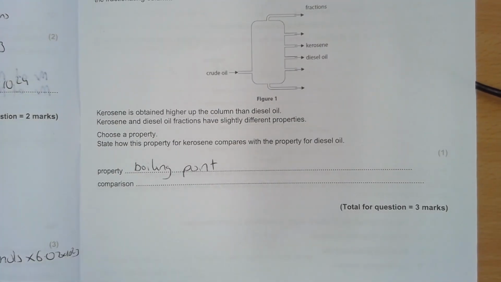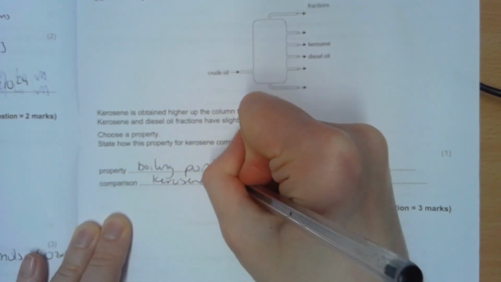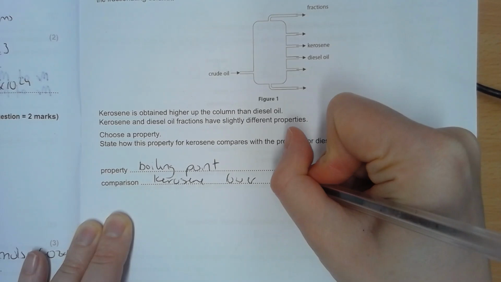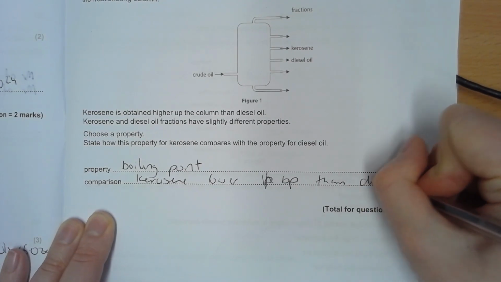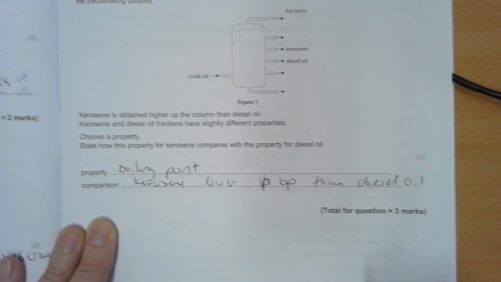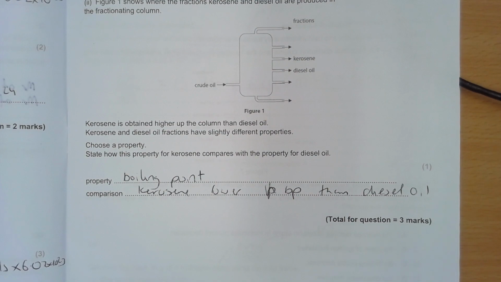Remember, they're all liquid, so we're talking about their boiling point, not their melting point. They've already melted, so we're going to boil them. The property is boiling point, and I'm going to say kerosene has a lower BP, boiling point, than diesel oil. Okay, because boiling points are low at the top and they get bigger going down. Kerosene's above diesel, therefore it has a lower boiling point than diesel oil.